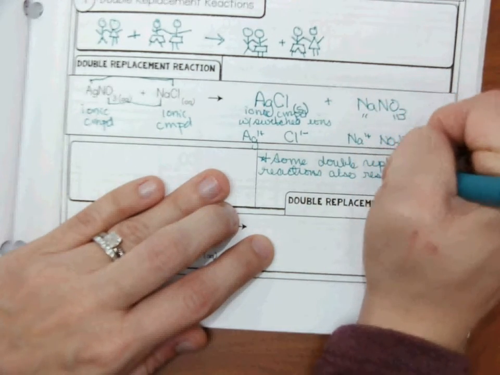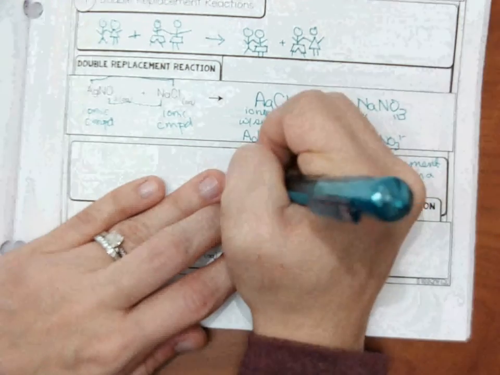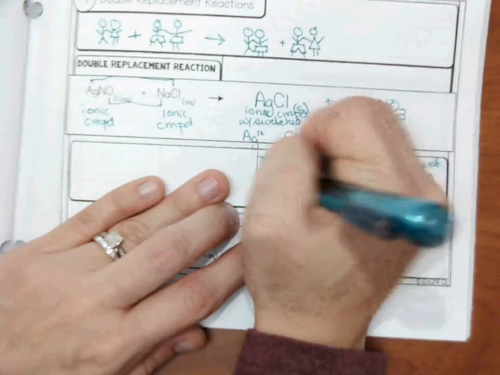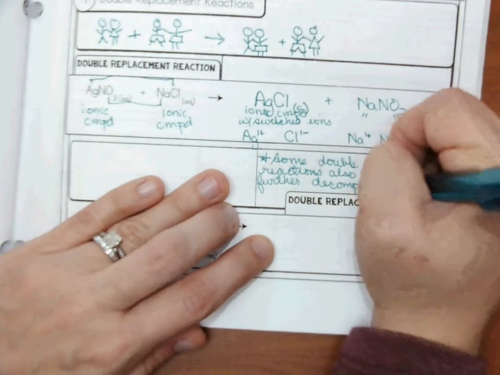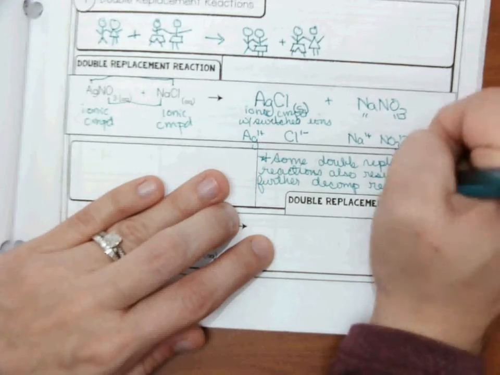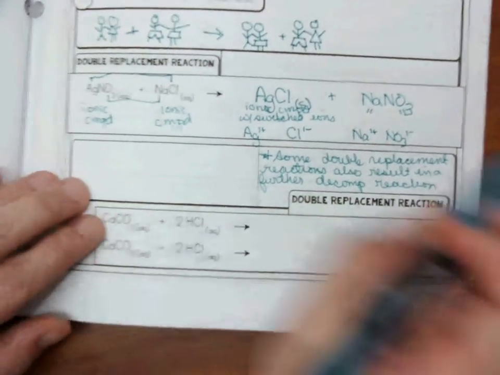Double replacement reactions also result in a further decomposition reaction. So one of your products will further decompose.